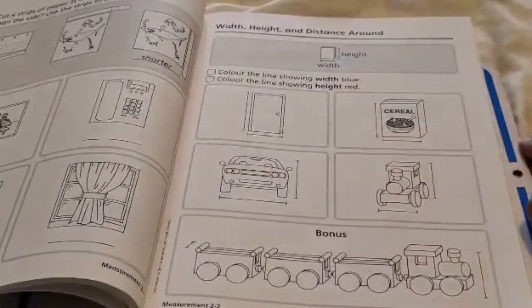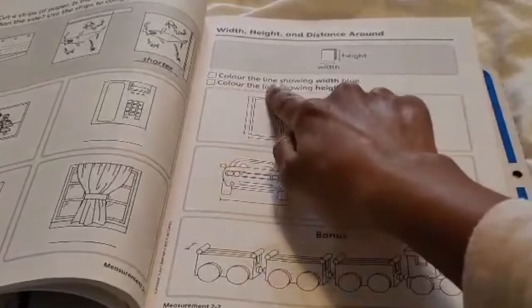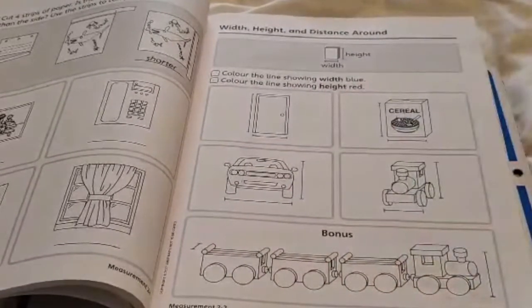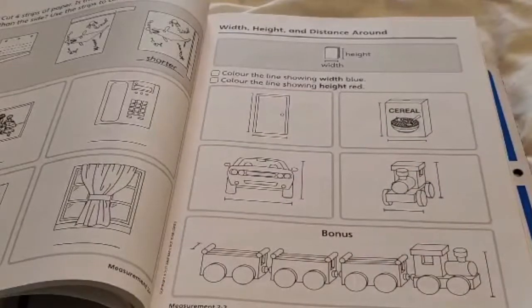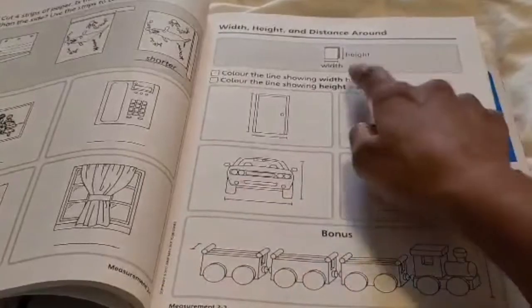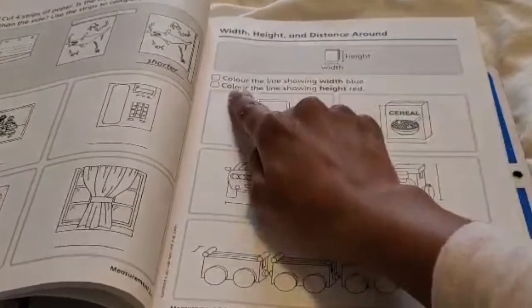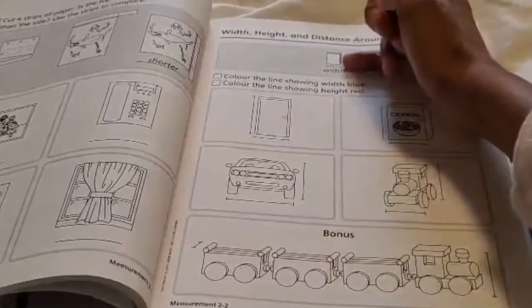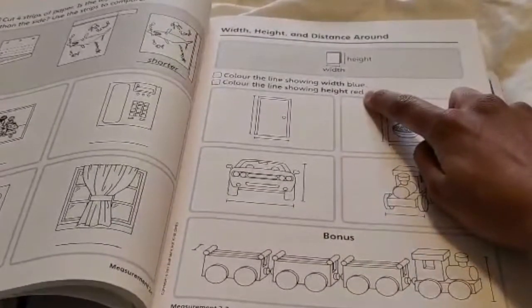On this page, it's asking you to color the line showing the width blue. So if you have a blue pencil crayon or a blue pen at home, you're going to color wherever you see the width line blue. Color the line showing height, so top to bottom is height. You're going to color that line red.